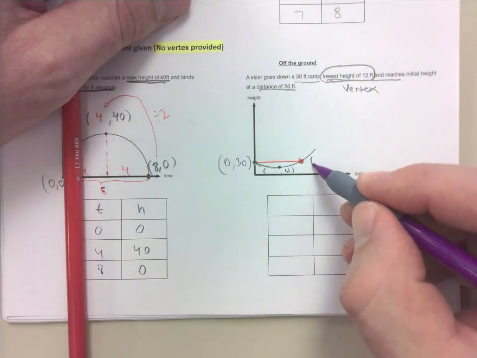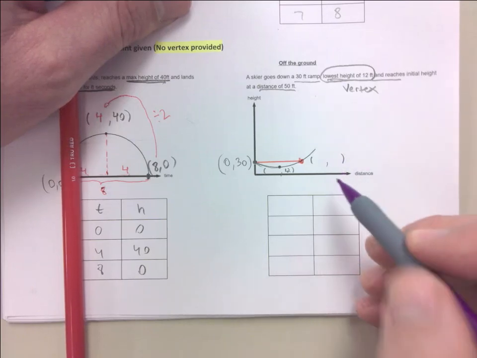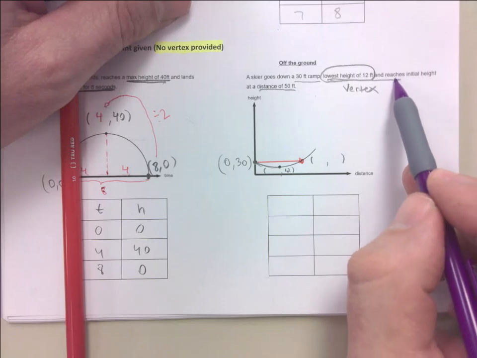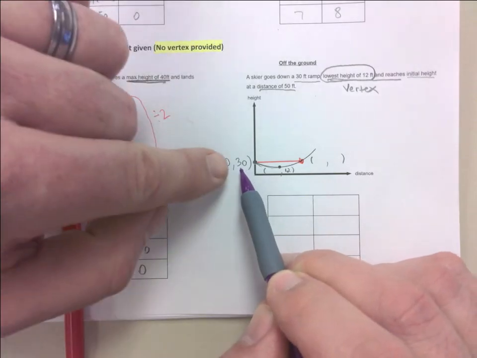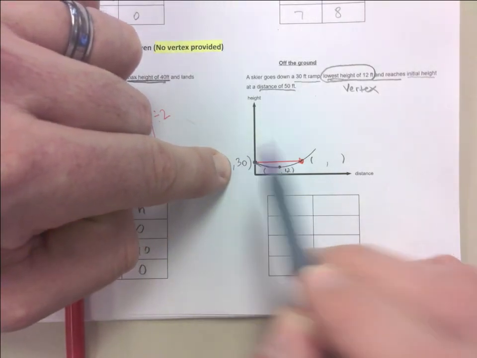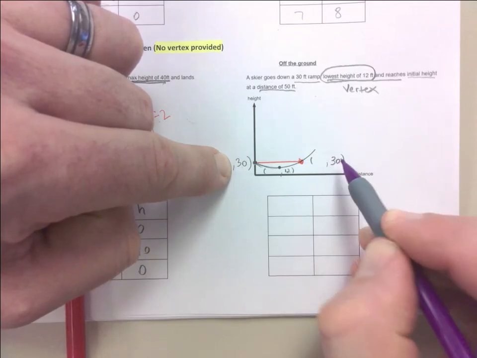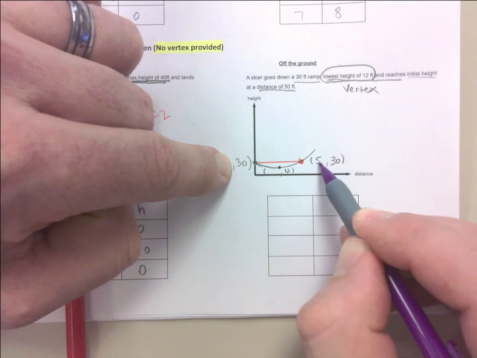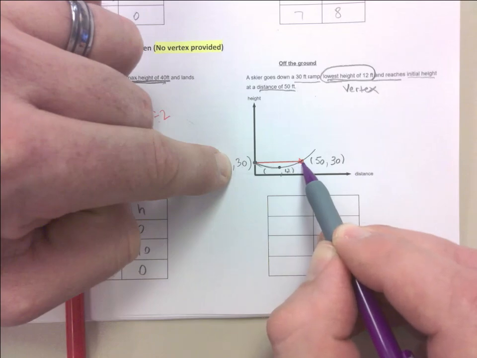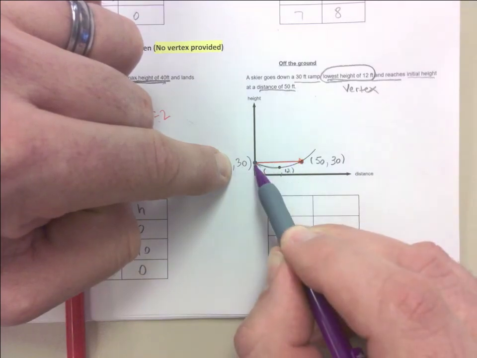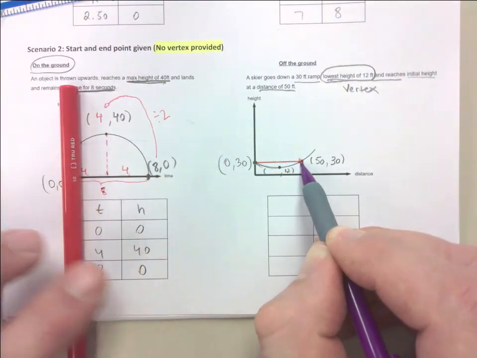What do we know about that point? Read carefully. It reaches the initial height. What is our initial height? It's 30. So we know that it reaches the initial height at a distance of 50 feet, so a horizontal distance of 50 feet to get back to the initial height. So it's giving you an indication that it's talking about this point right here.